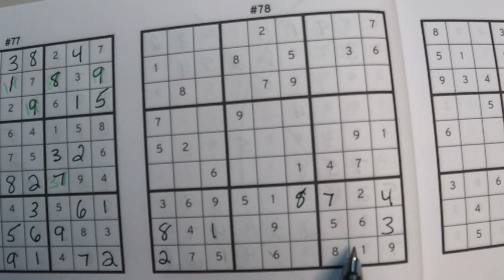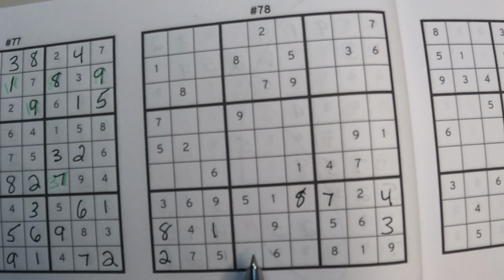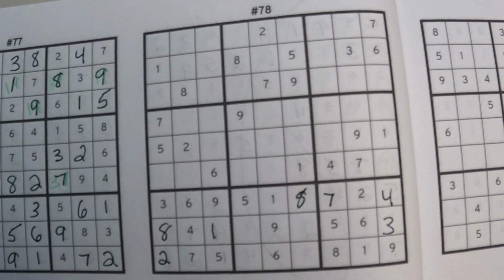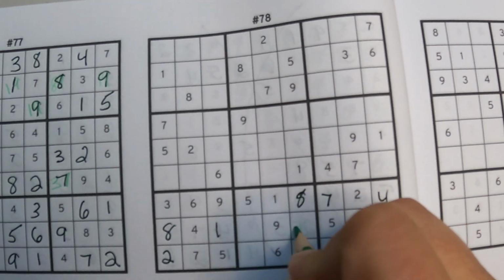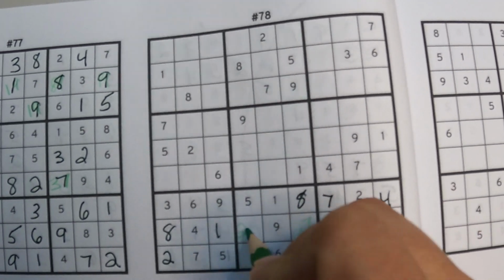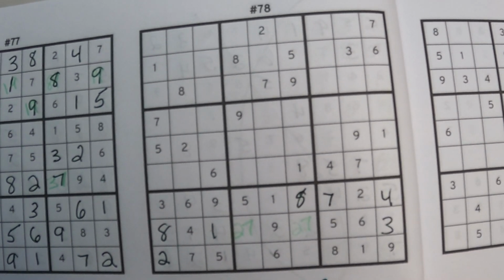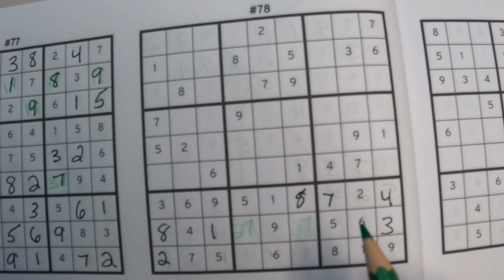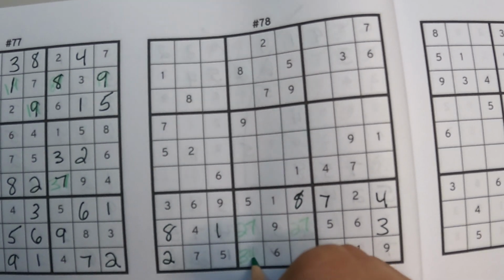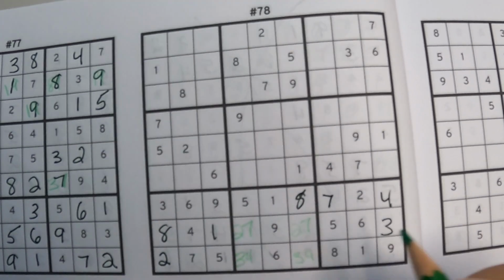For this row, we're missing a 2 and a 7. I don't see any help. So 2, 7, 2, 7. For this row, we're missing a 3 and a 4. And again, I don't see any help. So 3, 4, 3, 4.